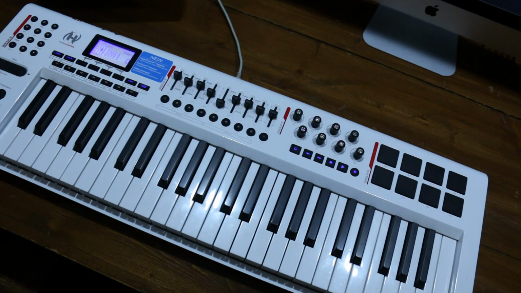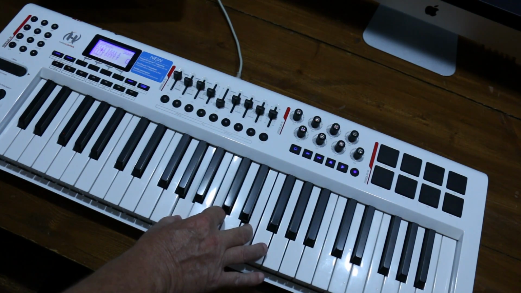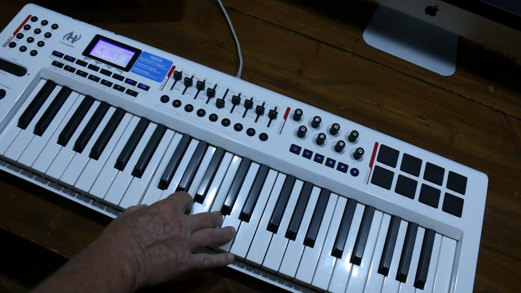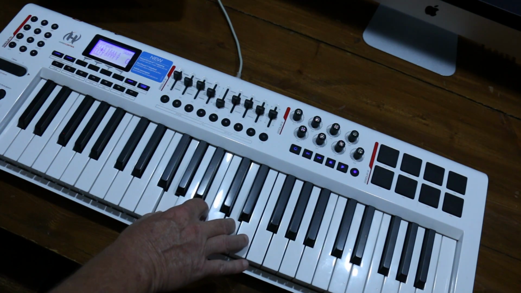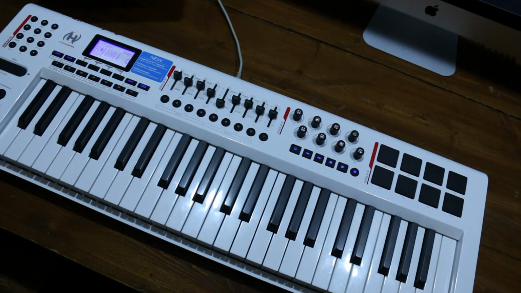If I play these four chords, C, A minor, F, G, C, and back to C. What key am I playing in? I'm playing in C, right? The tonal center is around C.